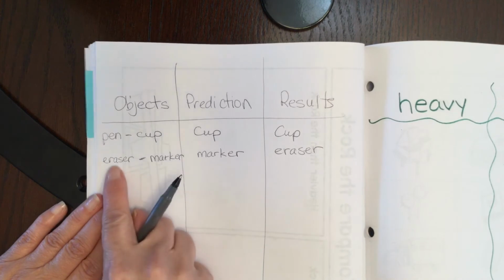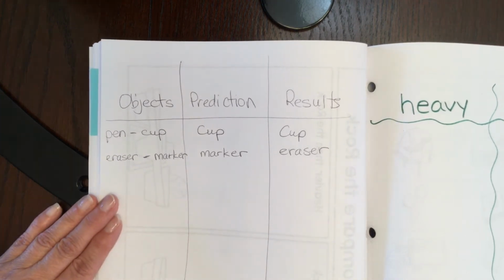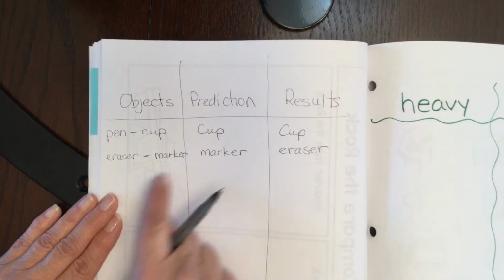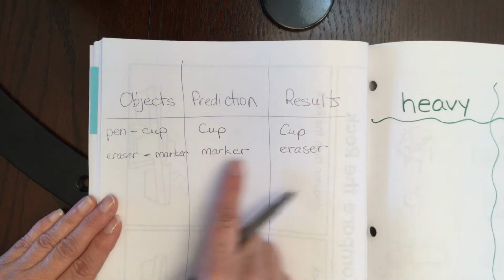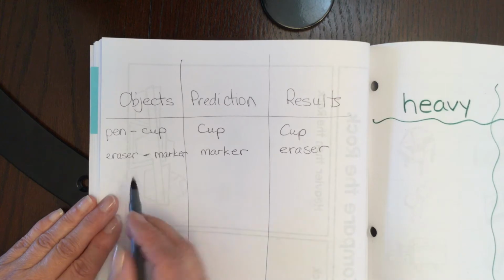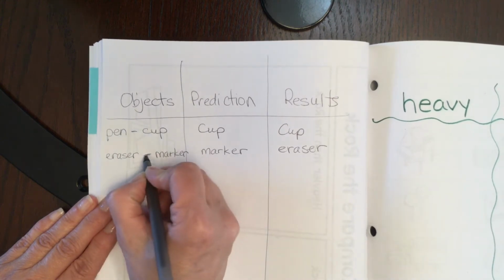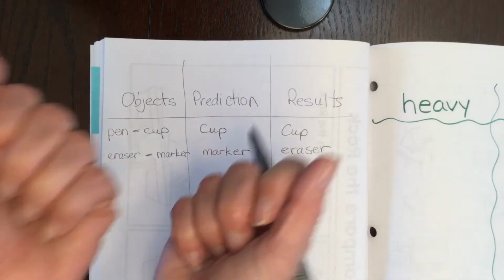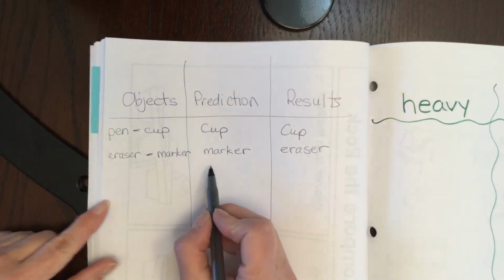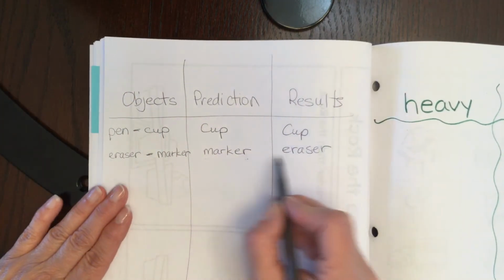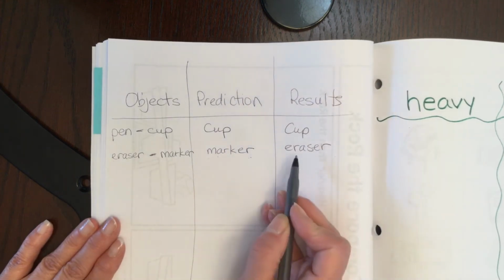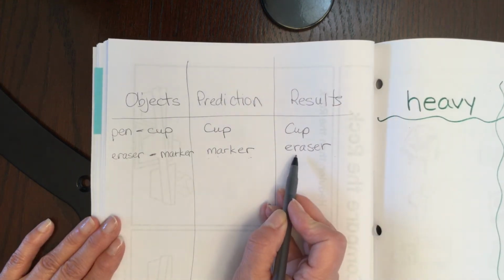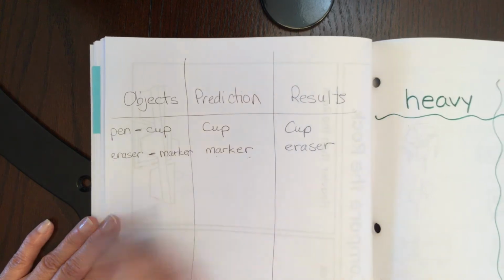Now it could depend on your eraser. If you have a tiny little butterfly eraser, the marker might be heavier. But if you have a great big square rectangle eraser, then the eraser might be heavier. So you look at your 2 objects, maybe hold them in your hands, make a little hand prediction, and then write what your prediction is, test it, and write the result down. It doesn't matter if your prediction and the result match, just that you discovered something.